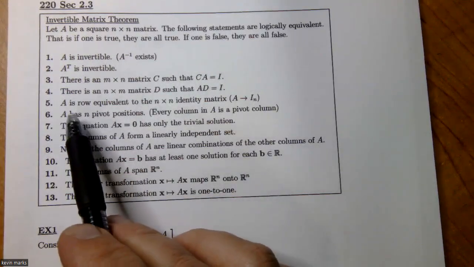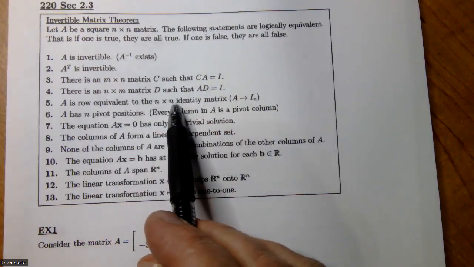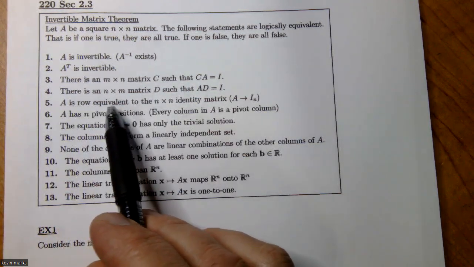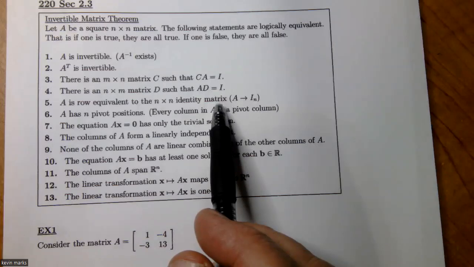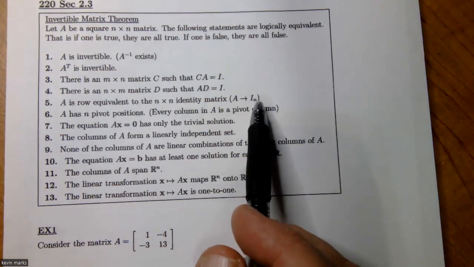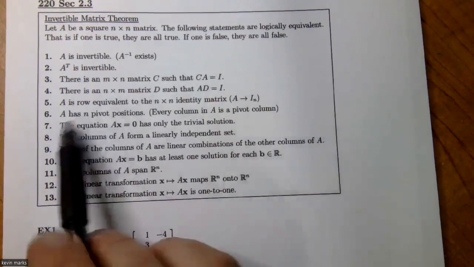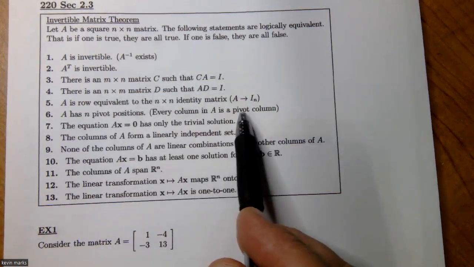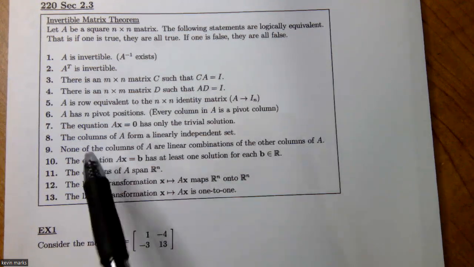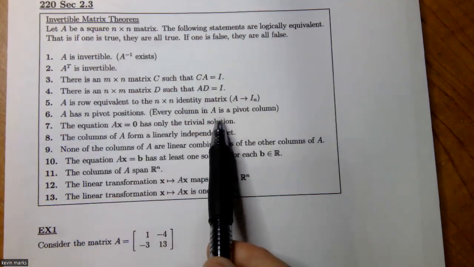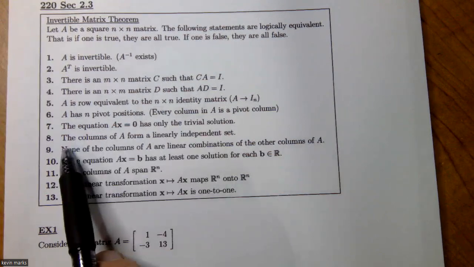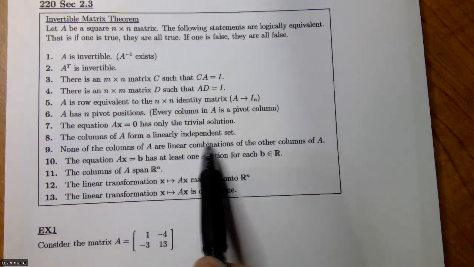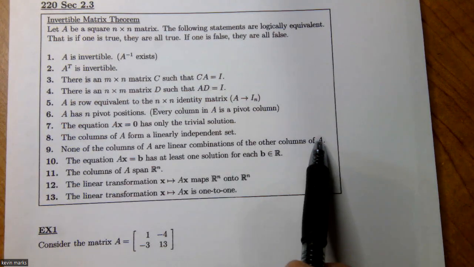We'll see that. Okay. A is row equivalent to the n by n identity matrix. In other words, you can take A and row reduce it to the identity, right? You use all the correct row operations and it'll basically reduce down to the identity. It has n pivot positions, meaning every column is a pivot column. The equation AX equals 0 has only the trivial solution. The columns of A form a linearly independent set. None of the columns are linear combinations of each other, basically.